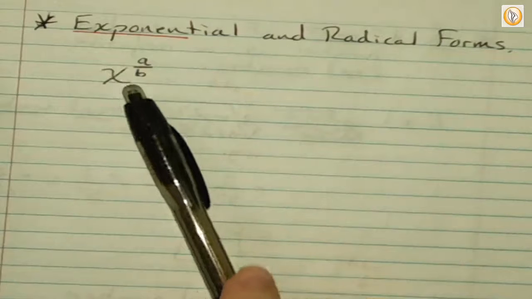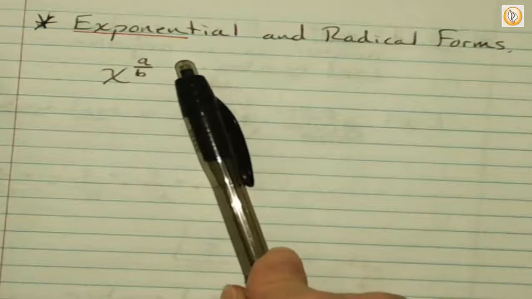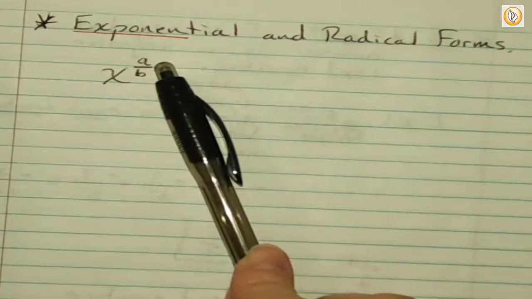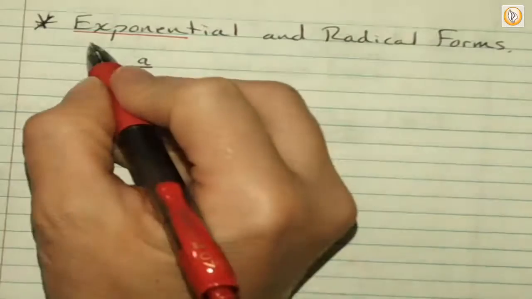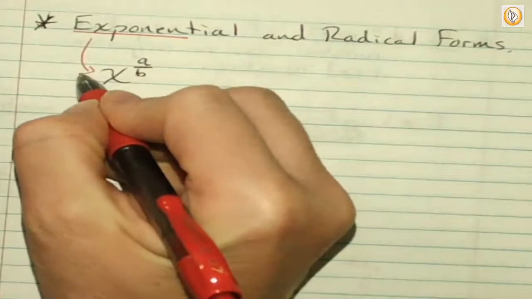All right, those of you in the back, that's a big old X with an exponent of a fraction, a over b. Don't freak out. This is your exponential form.